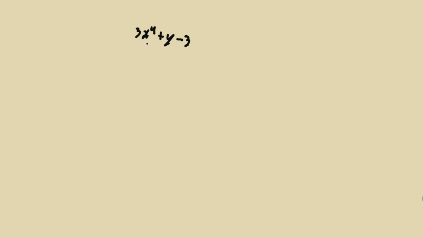So the highest power goes first, right? So this is already sorted: 3x to the power of 4, and then plus y, because this exponent is just 1, and then minus 3, because this one has a power of 0. Right? So this is how we sorted that one out.